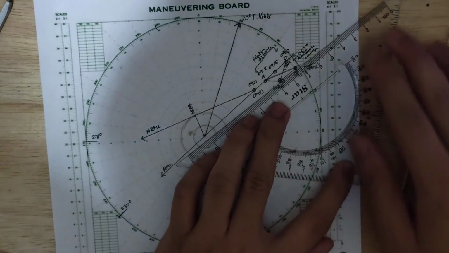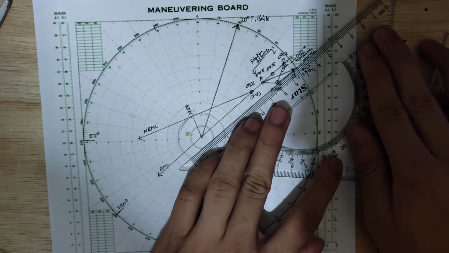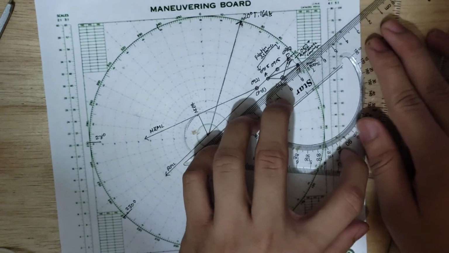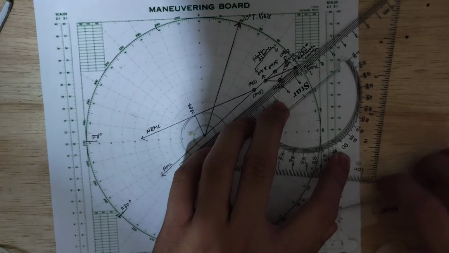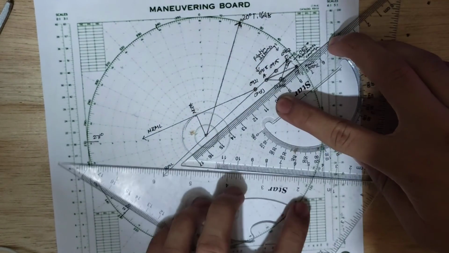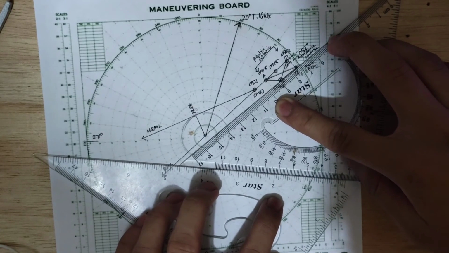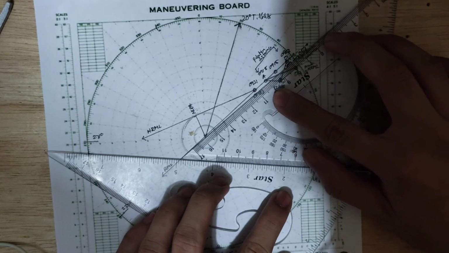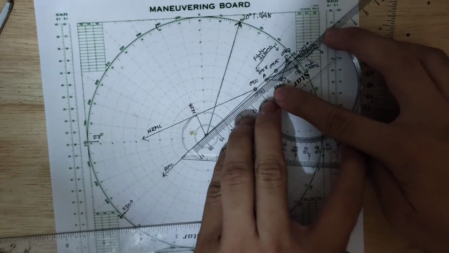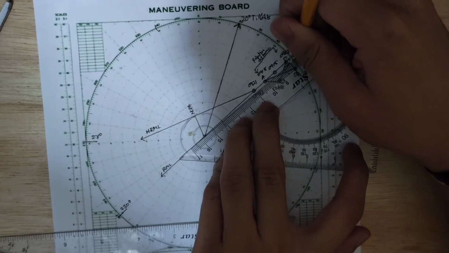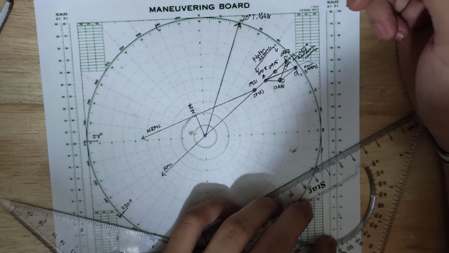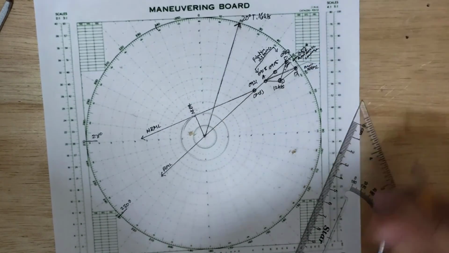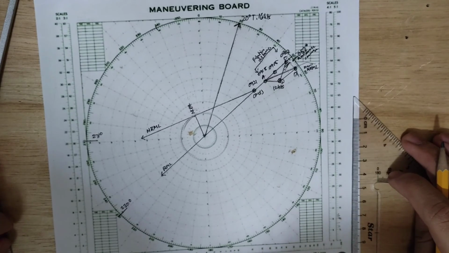After connecting these two, we will bring this line to the center of our maneuvering board in order for us to get the avoidance course. So place your triangle here and move it to the center of this maneuvering board. So our avoidance course is 052 degrees. And that's all. Thank you.